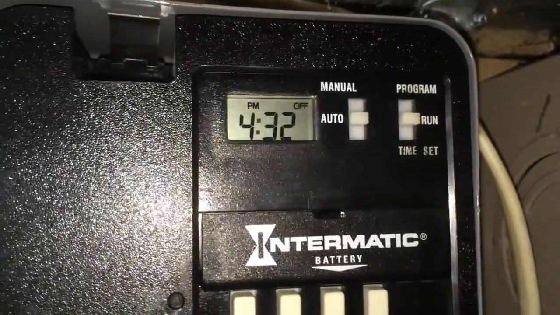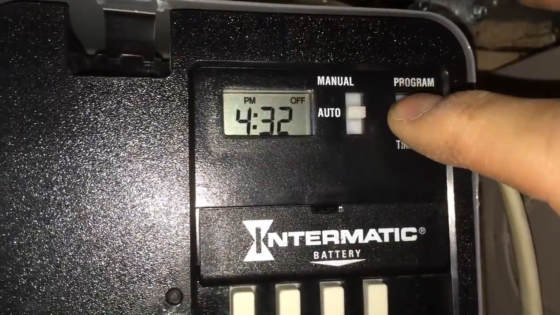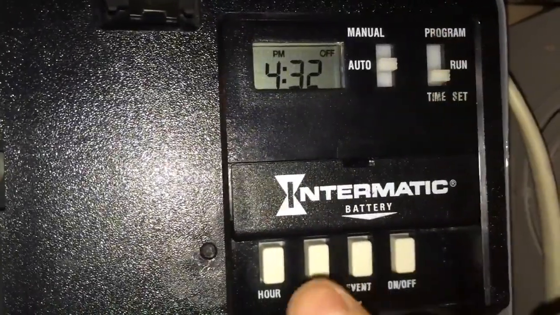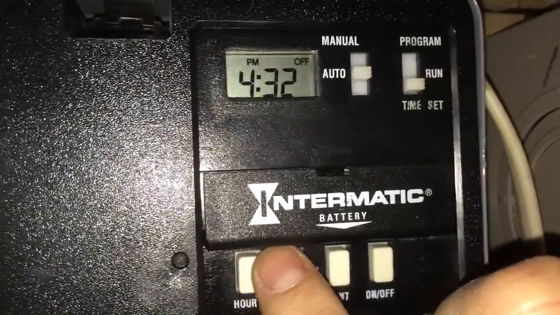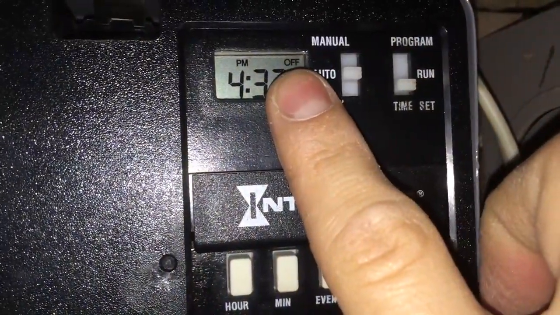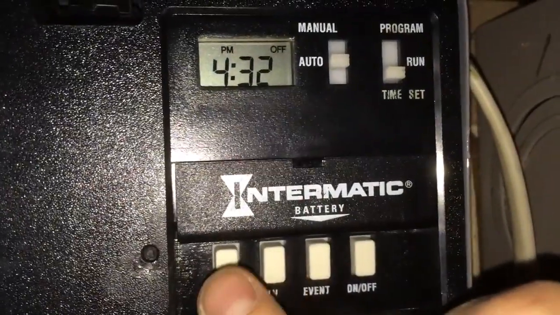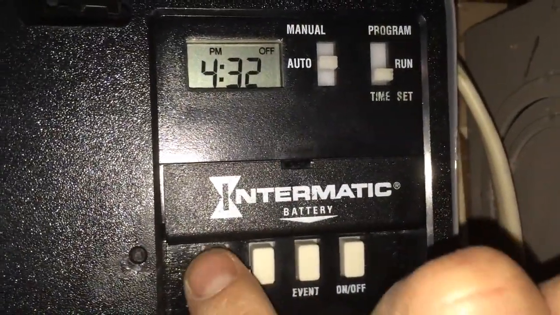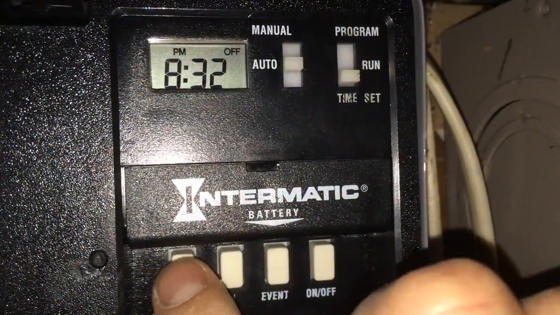To change the time, move it from run to time set. Then go and hit hour. Right now it shows 4:30 and it shows that the lights are off at 4:30. So in the fall, you go backwards, but you want to change just the hour. Notice, switch it until you get to the time you need it to be.